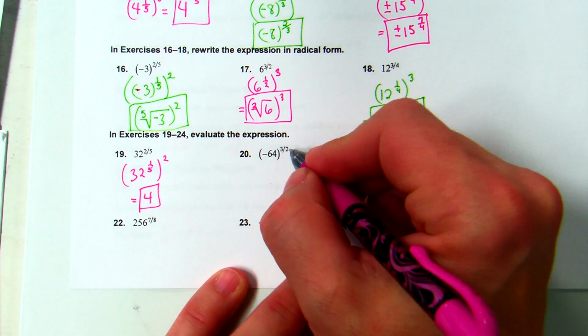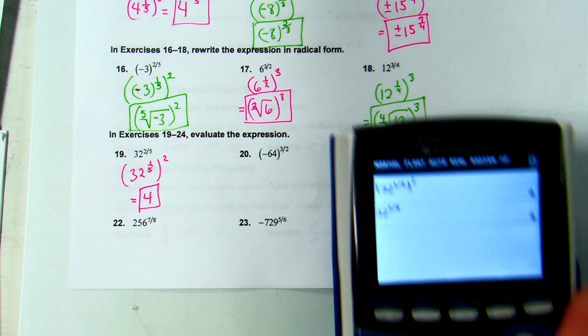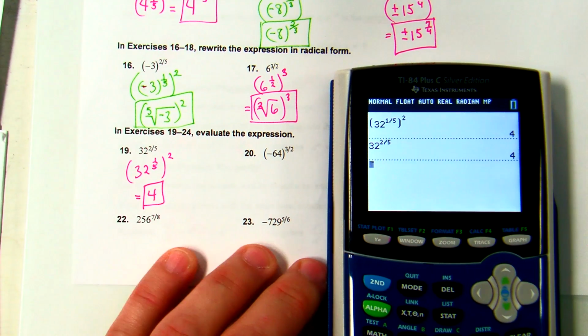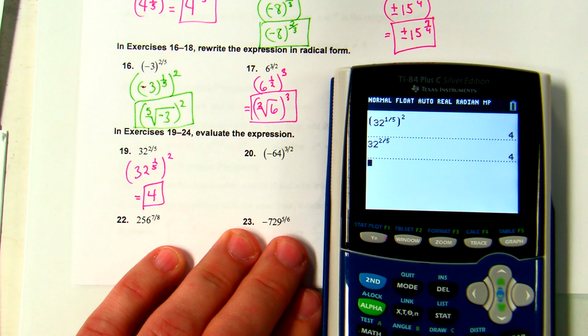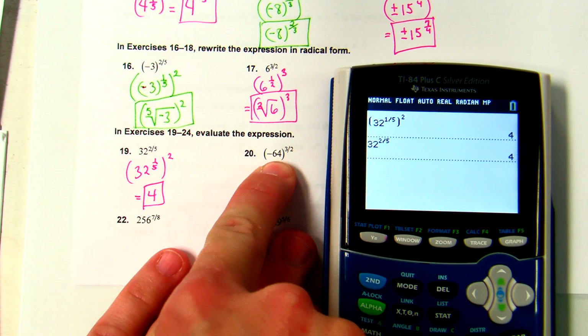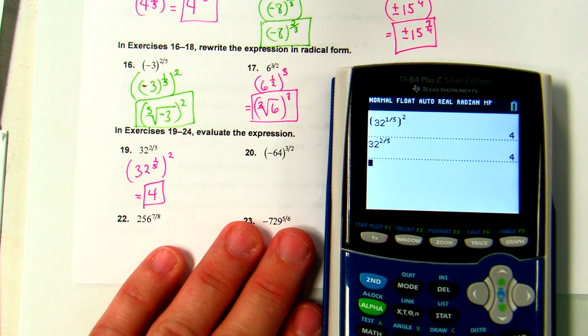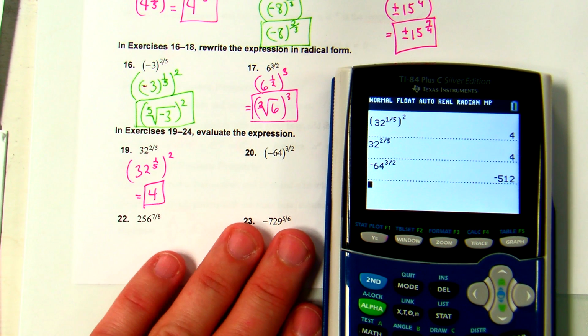Okay, we've got negative 64 to the 3/2. Now watch this. I'm going to try to put this in the calculator and see what happens. You should already know what's going to happen before we get started, but if I put negative 64 in, you've got to use the parentheses. Watch what happens when I don't use the parentheses. If I put in negative 64 raised to the 3 divided by 2, oh, I get negative 512.